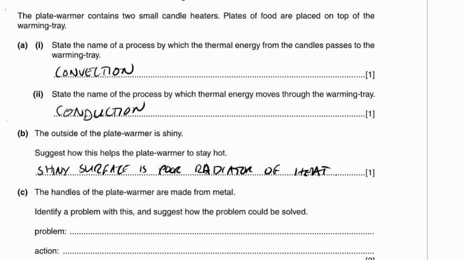Part C. The handles of the plate warmer are made from metal. Identify a problem with this and suggest how the problem could be solved. Well, here's the problem. You're going to hurt your hands. You don't want metal handles in a plate warmer. It's just going to burn your hands. So the handle will get hot.